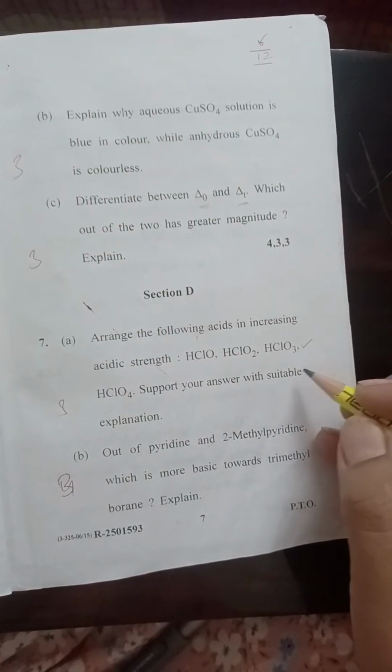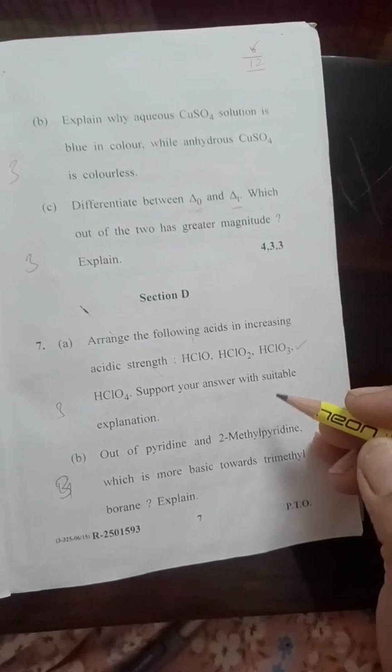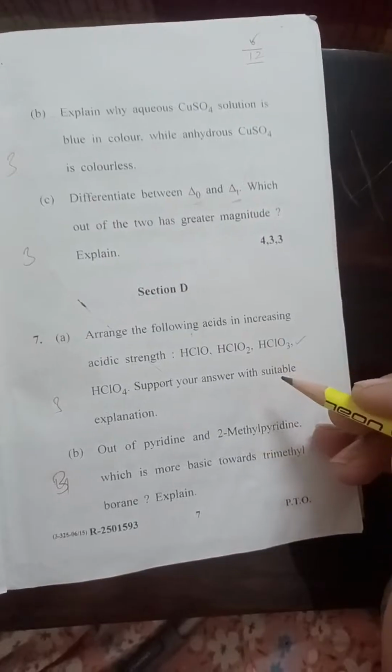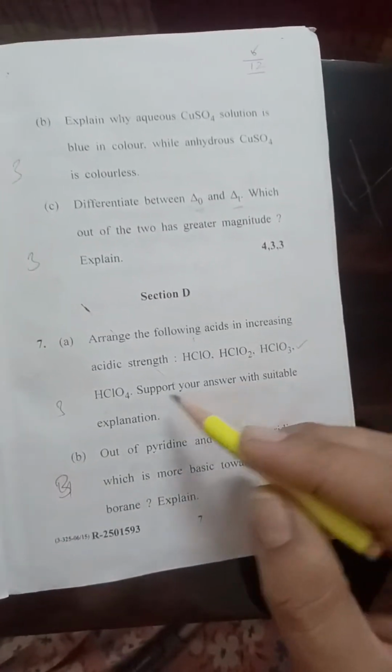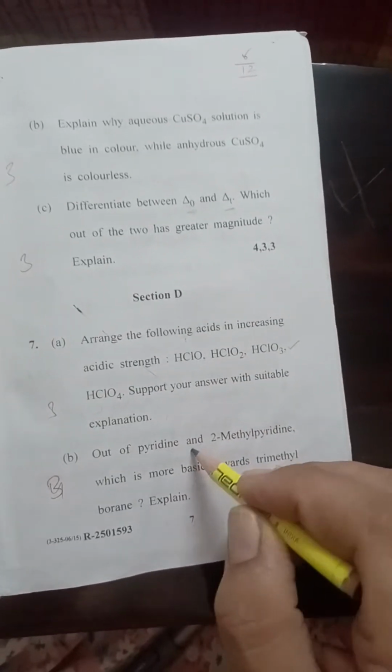Acidic order of these compounds, HClO4 and so on. These are the oxo acids of chlorine. So the more the number of oxygen atoms, the more is the acidity. Again, this is a very, very expected question.